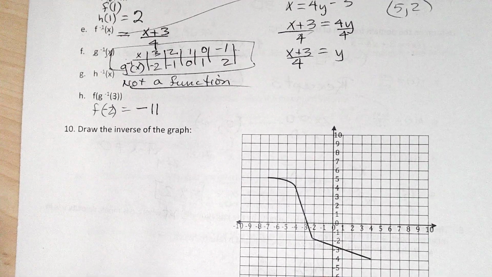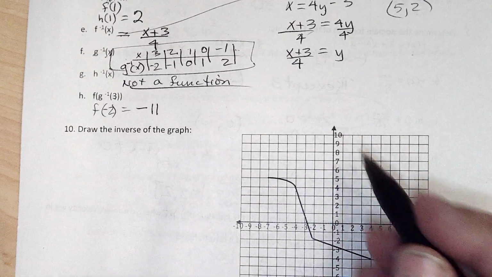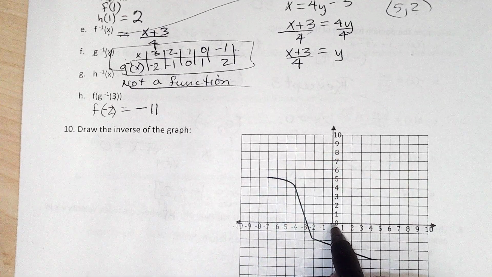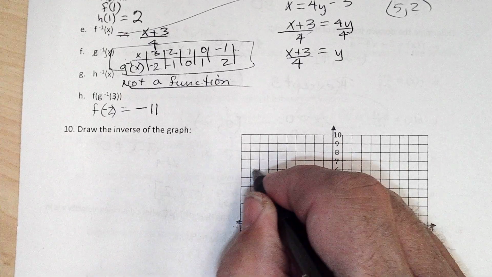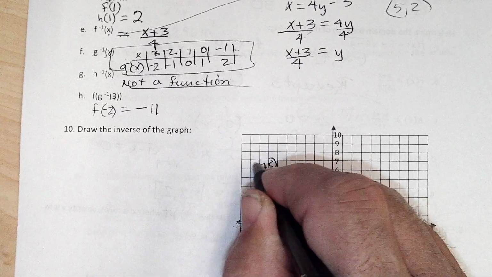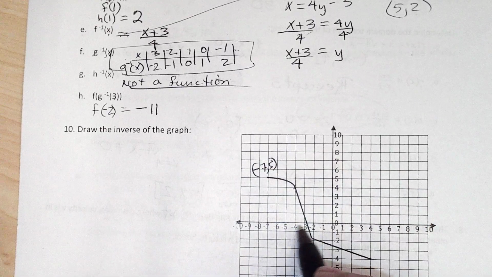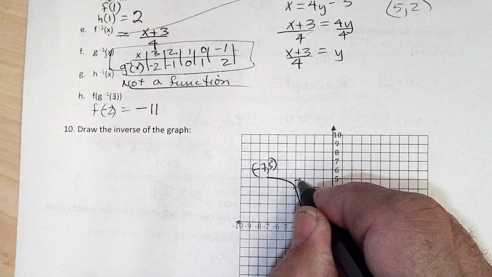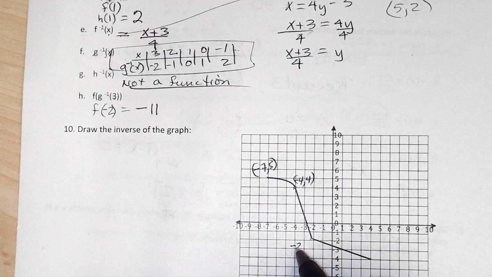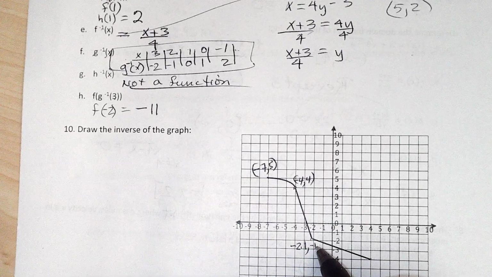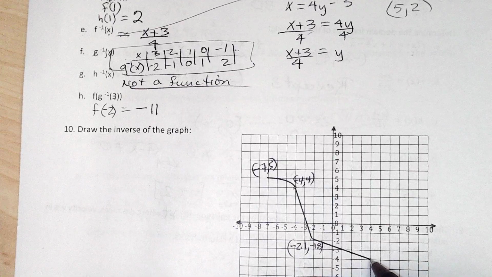And finally, we're going to draw the inverse of this. So I'm going to pick some nice points on here. Key places, negative 7, 5. This place is negative 4, 4. This place is like negative 2.1, negative 1.8. And this place is 4, negative 4.